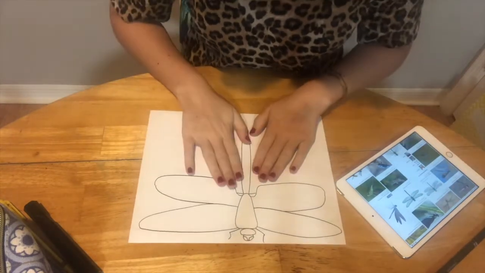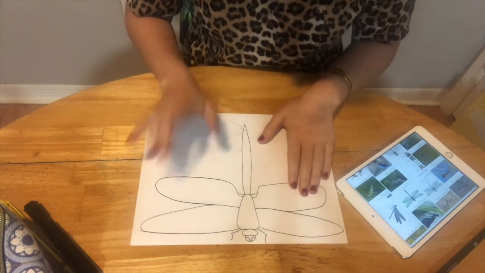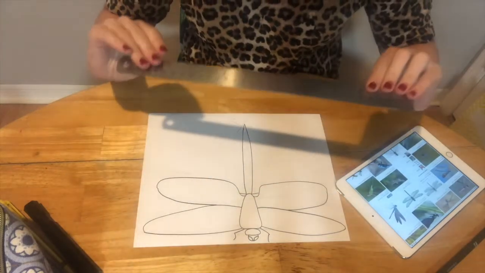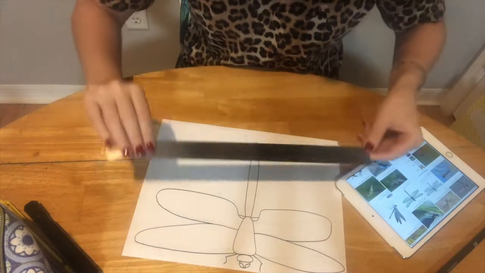Okay, so I've got my basic drawing of my dragonfly. Next step, I'm going to take my ruler or my straight edge, and I am going to slice it in half.